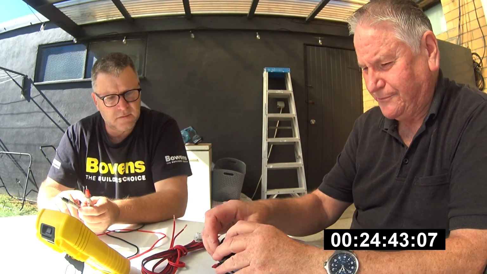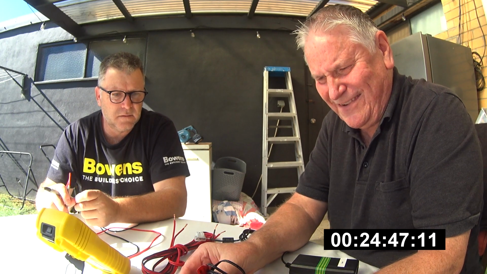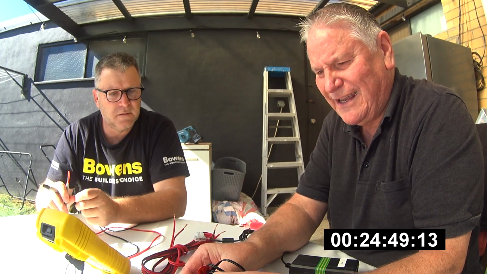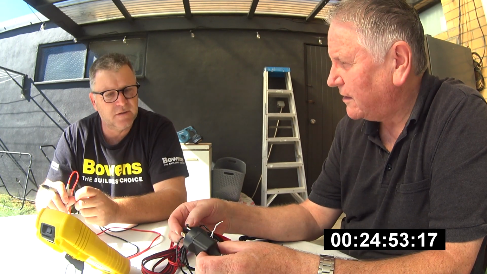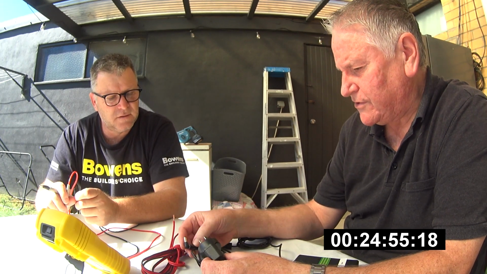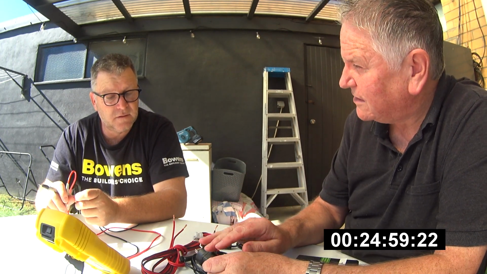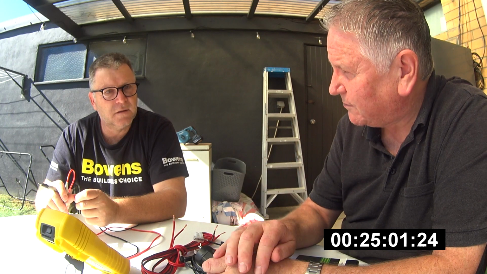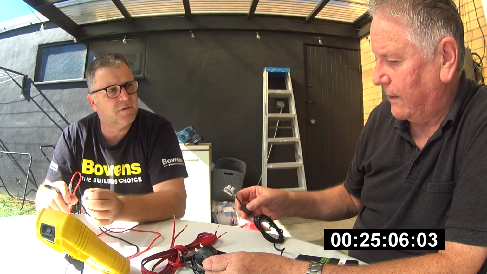This one here is a 12 volt at 0.4 of an amp. So that restricts the current. Yeah, that would be used on something that just doesn't require a lot of power. Still needs 12 volts, but very little current, very little power. So this one would do more work.